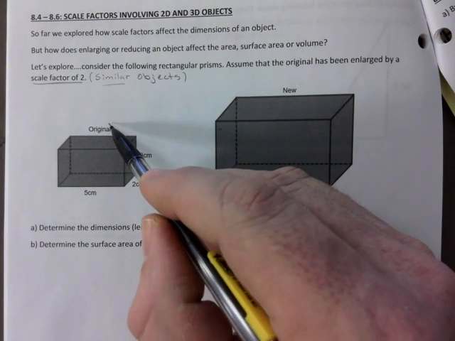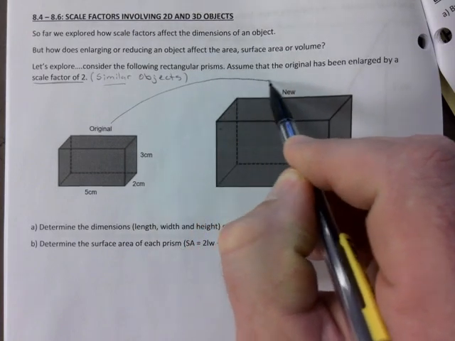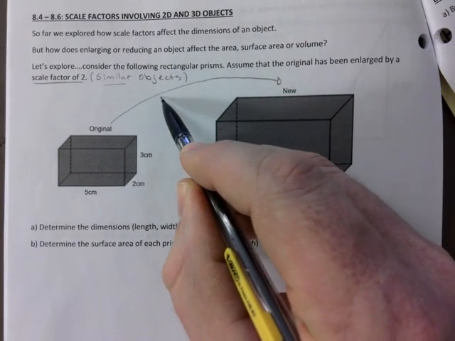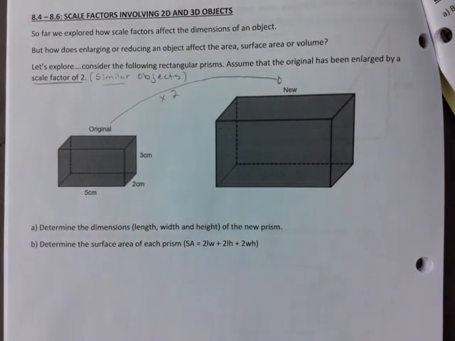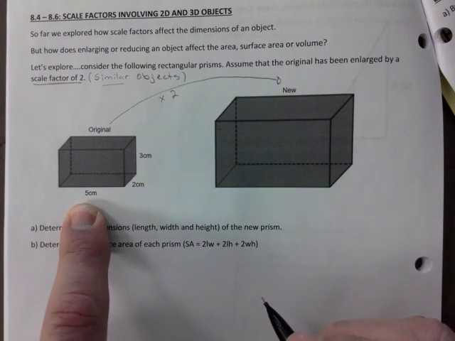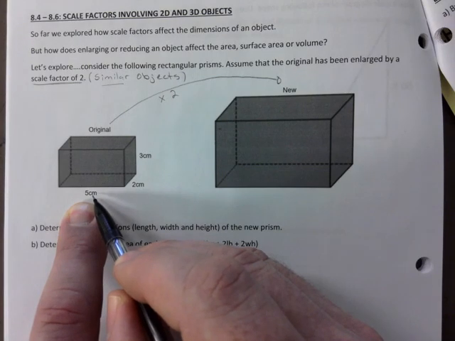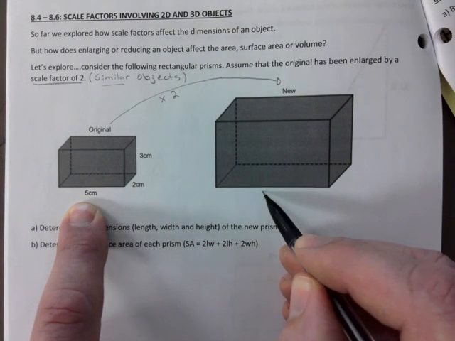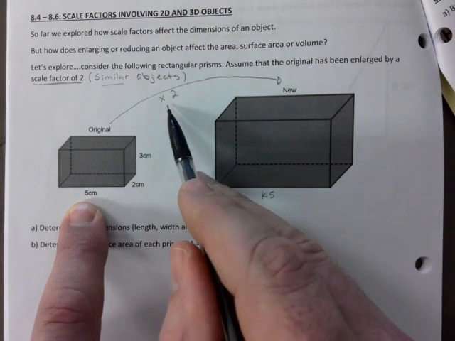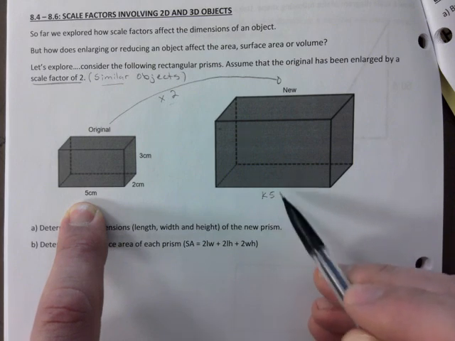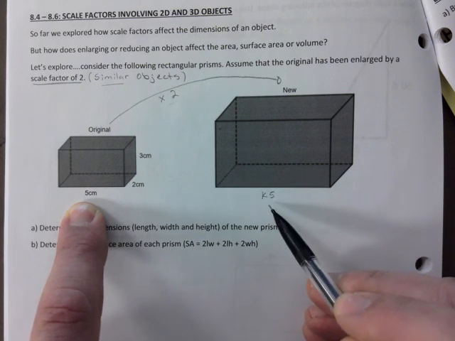So basically, to go from the original to the new one, we just multiplied by 2. Every dimension will be enlarged by a factor of 2. So if this is 5, notice what I'm going to do here. I'm going to do things a little different. If this is 5, then this will be K5, K multiplied by 5. K is supposed to be 2, but I'm just going to go with K5 right now because I want to prove a point here.